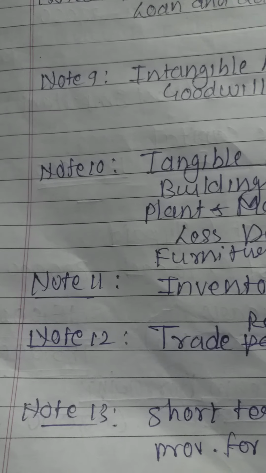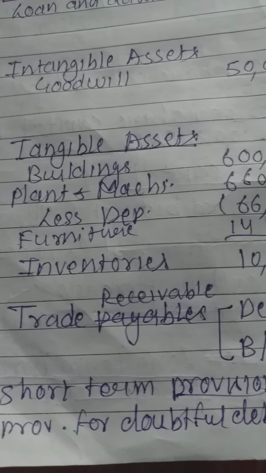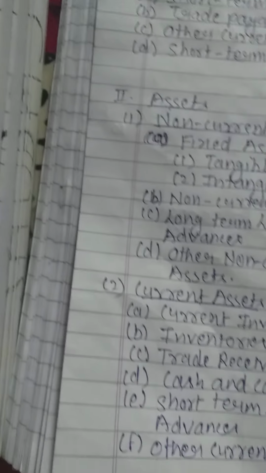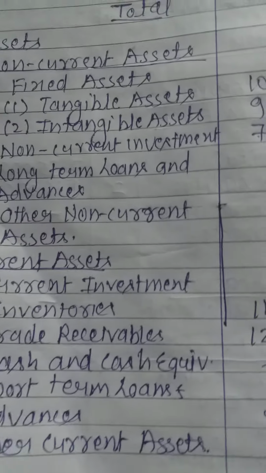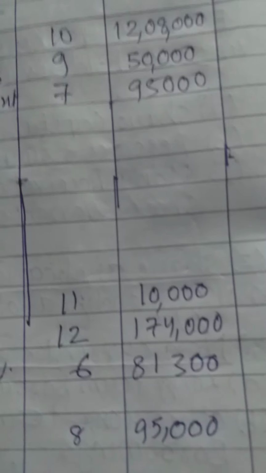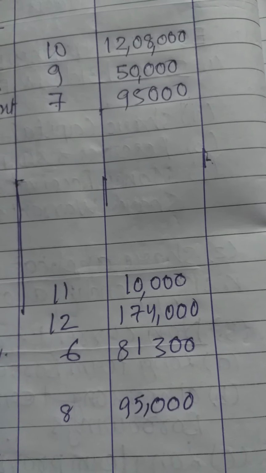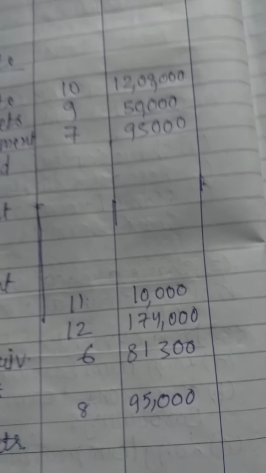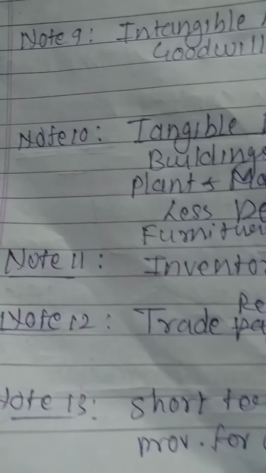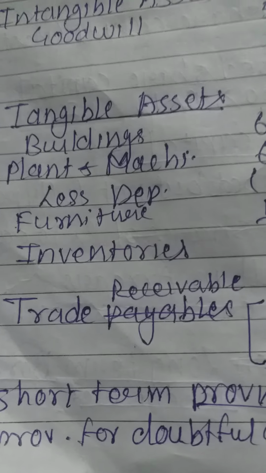Now note number 11, that is inventories, 10,000. Inventory is a part of current assets. Just see the second heading, inventories. So in front of inventories, you have to write note number 11 and the final amount, that is 10,000. Then note number 12, trade receivables.